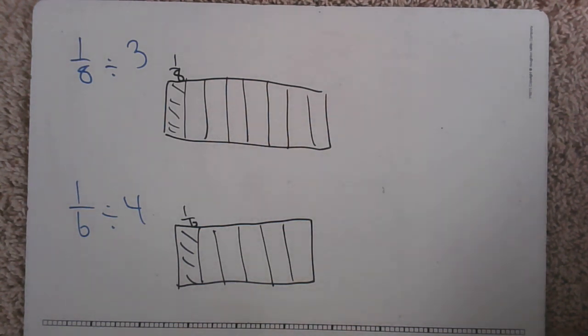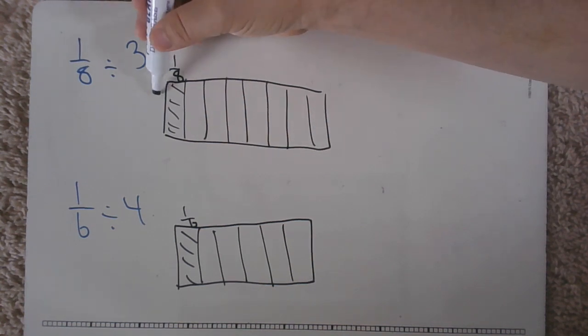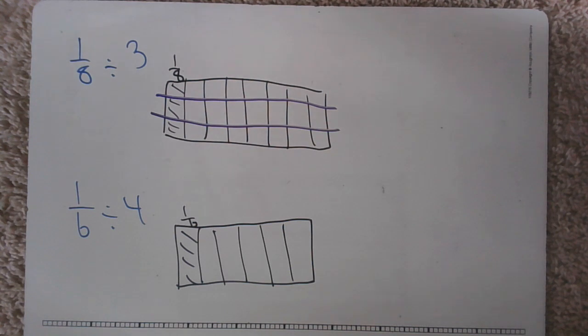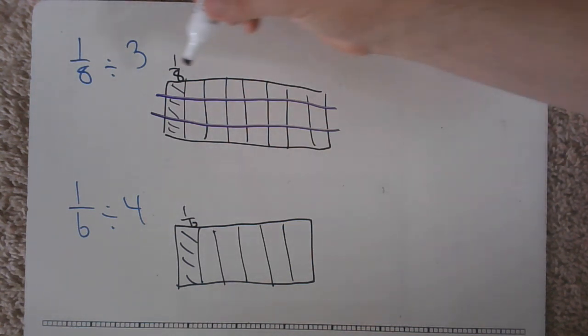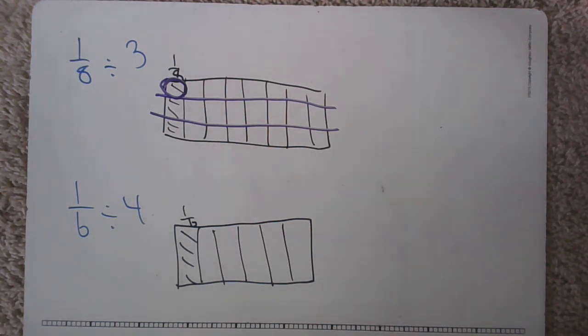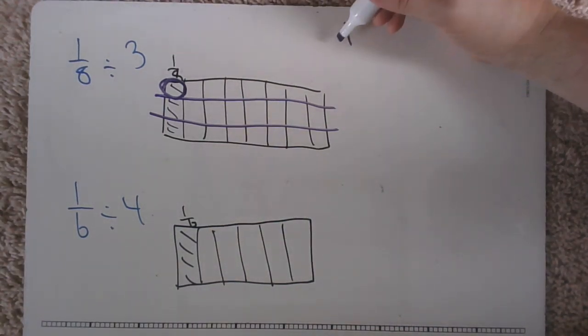So if I was doing this yesterday, 1/8 divided by 3, I would have drawn out 1/8, and then I would have broken it up into 3 equal pieces. Okay? So when I do that, you're getting one of them because you get one out of the 3 pieces. That's what it means to divide. You're breaking it into 3 pieces for 3 different groups or 3 different piles or 3 different people. So you're getting one of those.